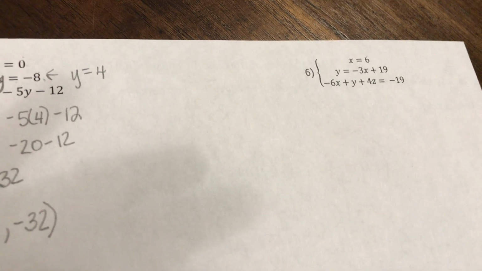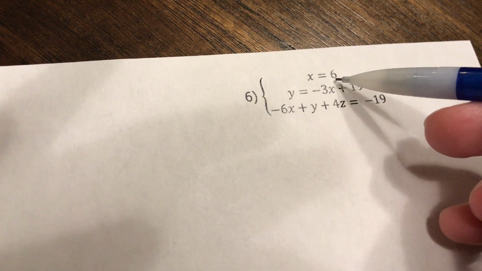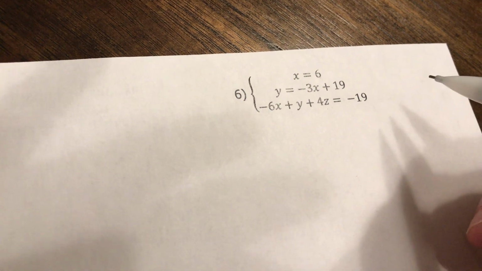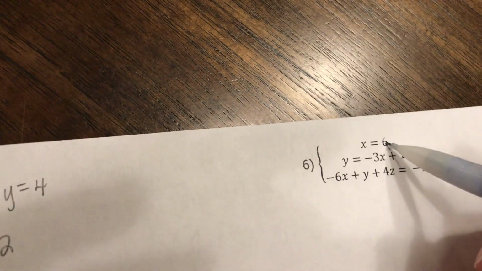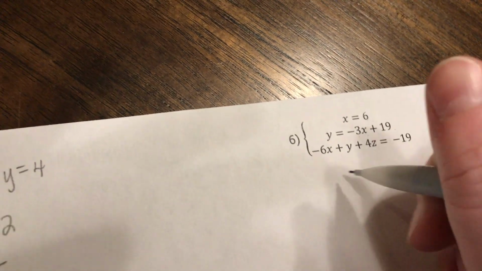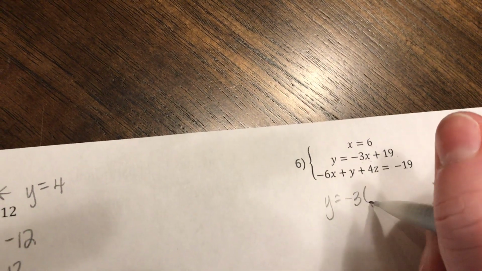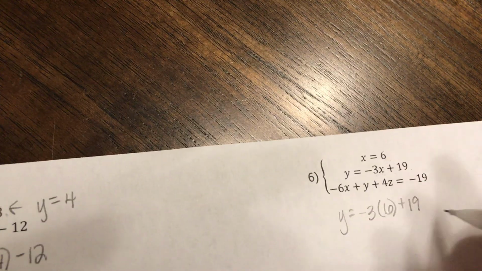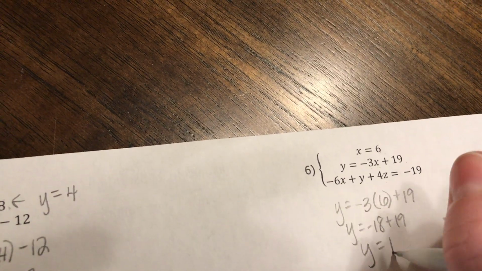Okay, so in this one, we have the same thing. So go ahead and pause and try it. See if you can figure out x. That's pretty easy because it's given. And y, and then work through to solve for z. Pause now and then get the video started again to see my work. So for this one, x is equal to 6, and y is equal to negative 3 times x plus 19. So that's pretty easy. We can determine what y is from the get-go. Negative 3 times x, which is 6, plus 19. Well, negative 3 times 6 is negative 18, plus 19 is a positive 1.